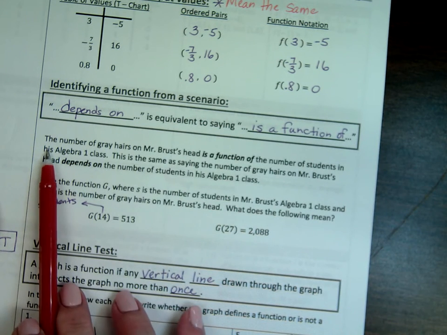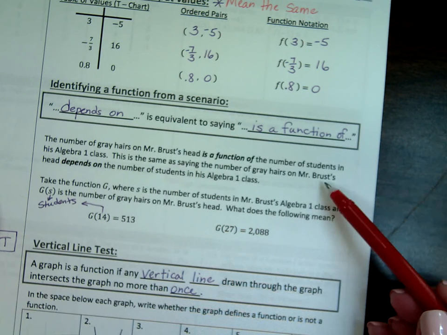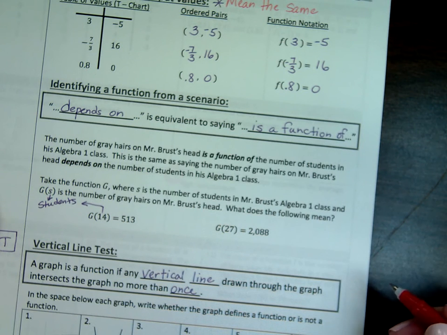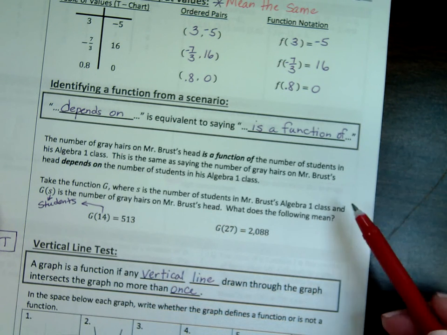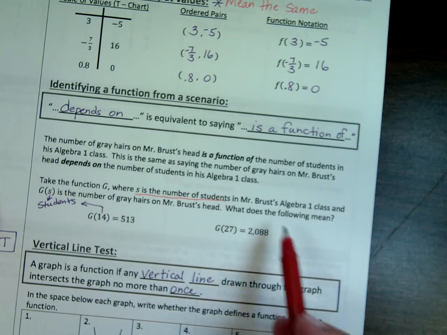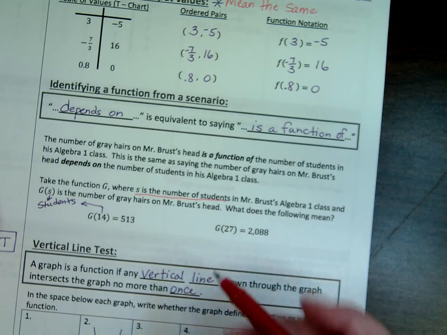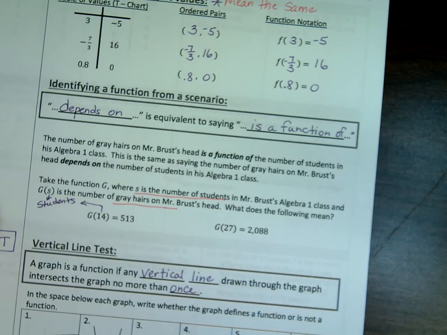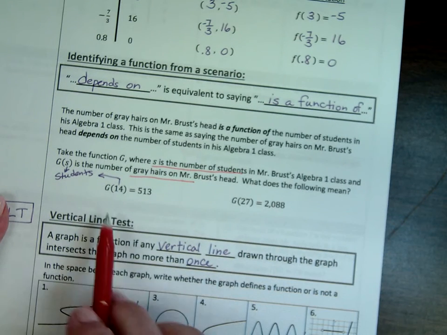The number of gray hairs on Mr. Bruce's head is a function of the number of students in his Algebra 1 class. It's the same as saying the number of gray hairs on Mr. Bruce's head depends on the number of students in his class. So if you take the g function where s is the number of students, this is important, in Mr. Bruce's Algebra 1 class, and g of s is the number of gray hairs, they're the 2 things that we're looking at, I've got to decide what these numbers represent.